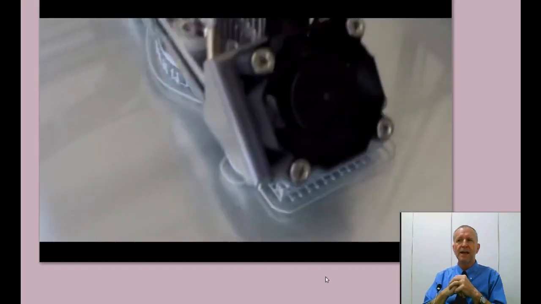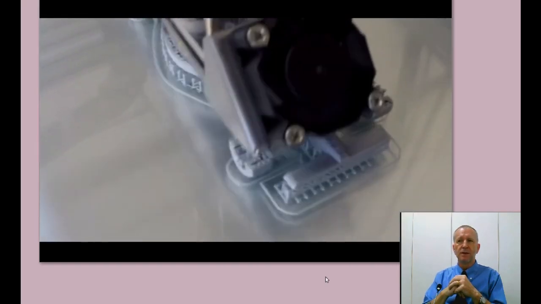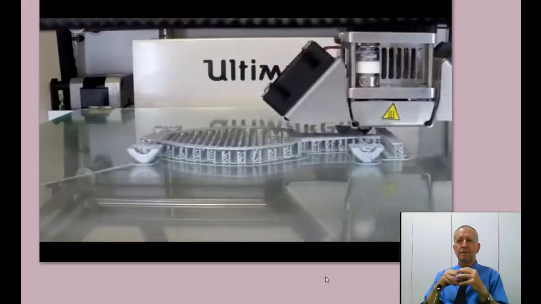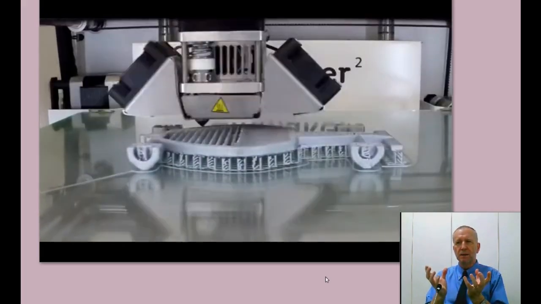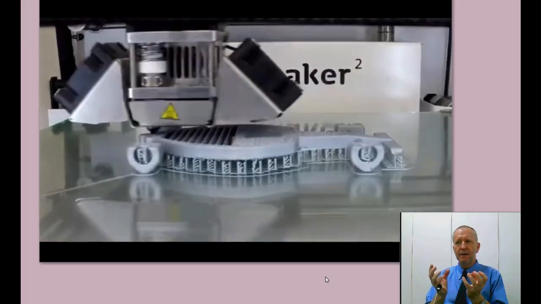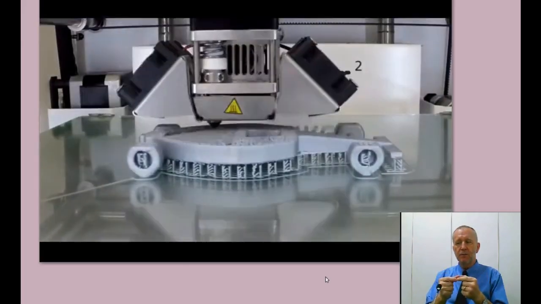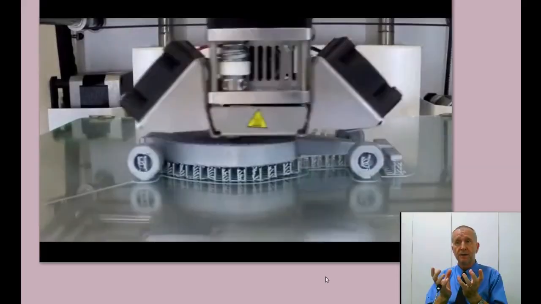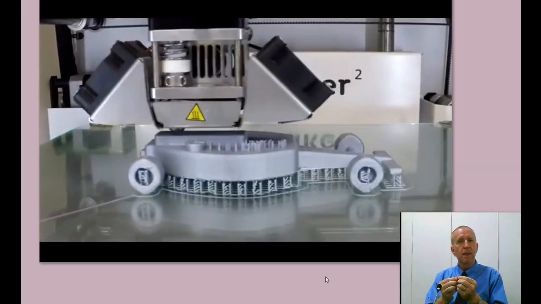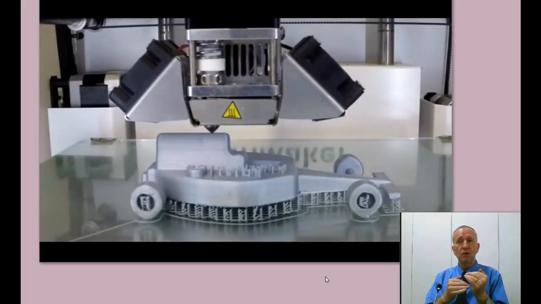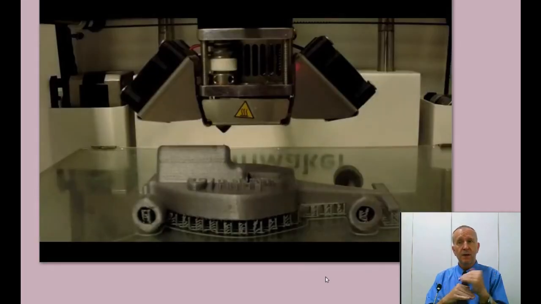So this is the additive process. You can see instead of starting with a block and ending up with the shape that you desire, in this case, we start with nothing.